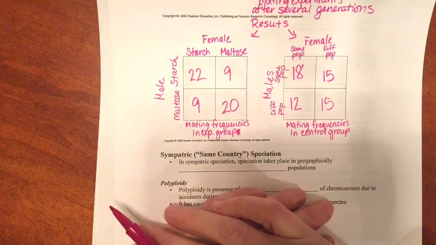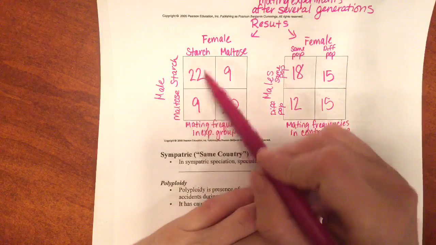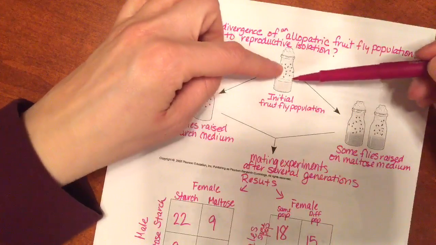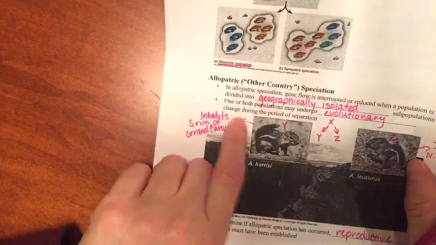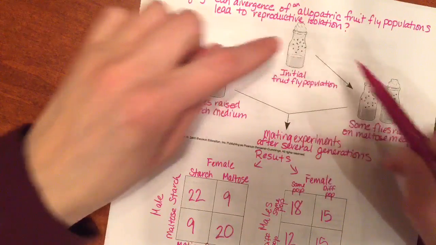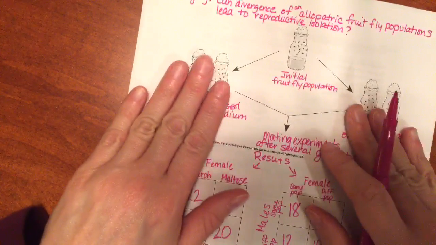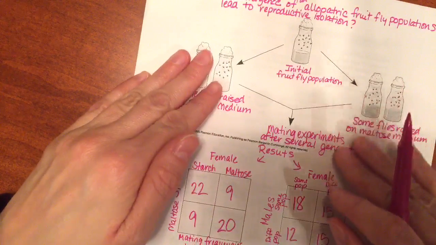So their conclusion here was that when they separated these flies, this represents a physical separation. So that's like allopatric speciation, where they're physically separated. They come from the same population, physically separated. These guys, if they're unable to mate, all right, that's like these guys here.